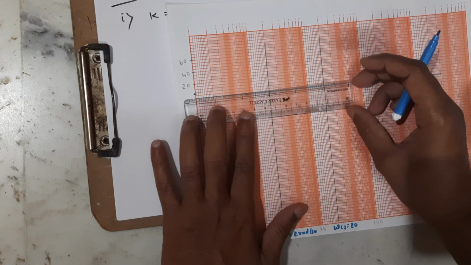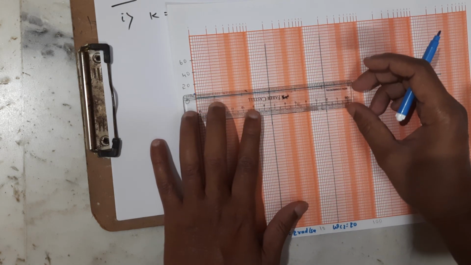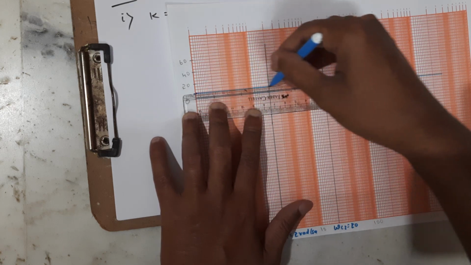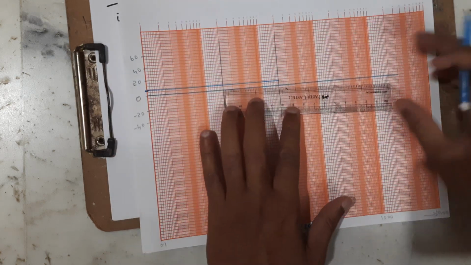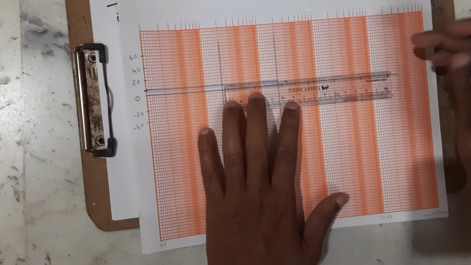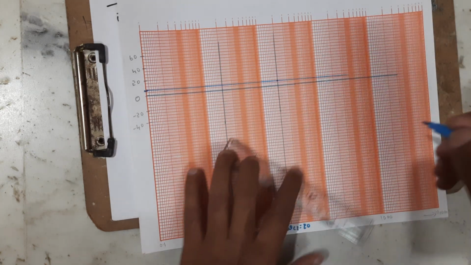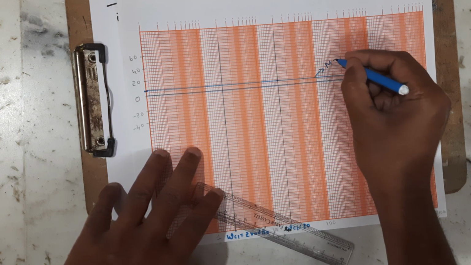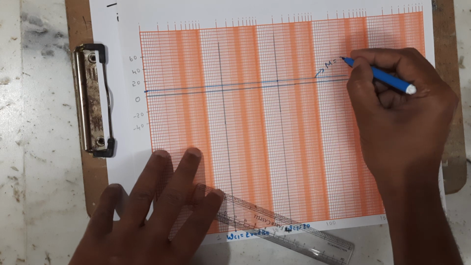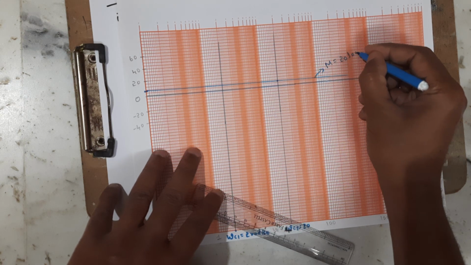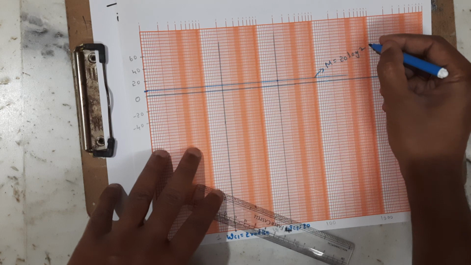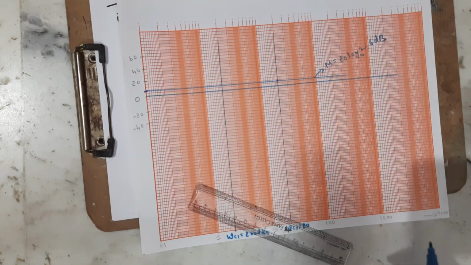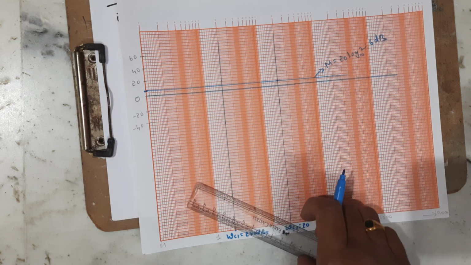Okay. Now I am going to draw the line from this. So this is the contribution of K, that is the magnitude. That is equal to how much? 20 log K, that is 20 log 2 to the base 10, is equal to how much? 6 dB. So this is how I am going to represent the 6 dB.